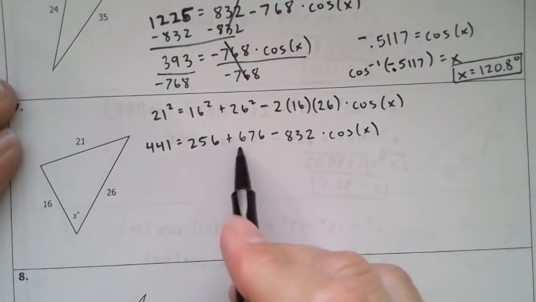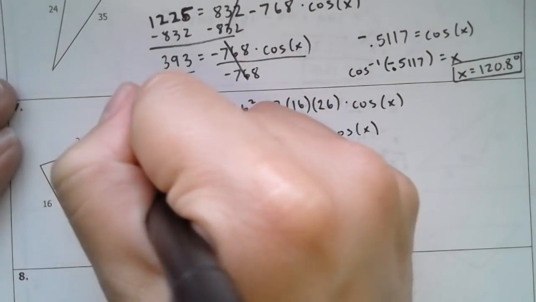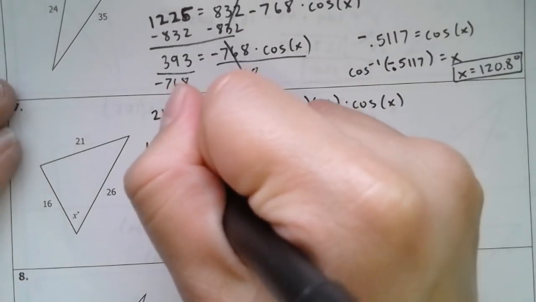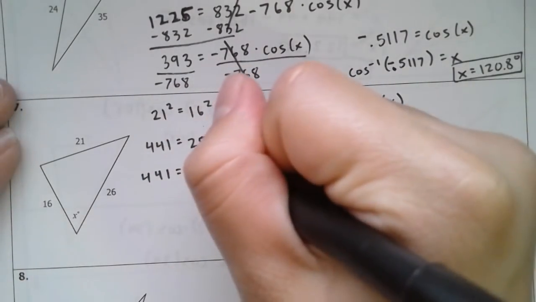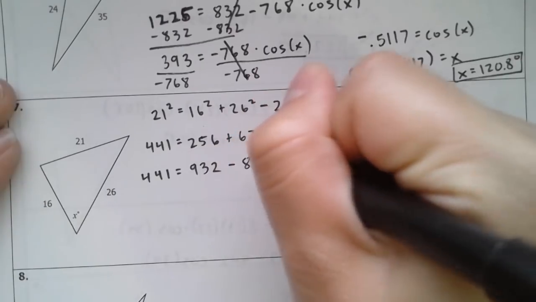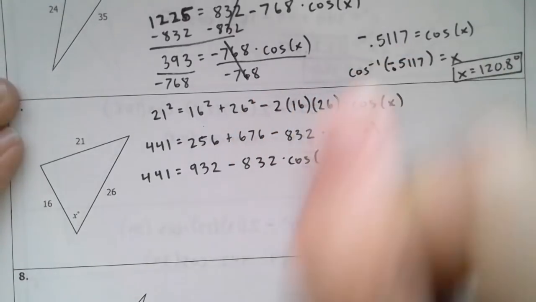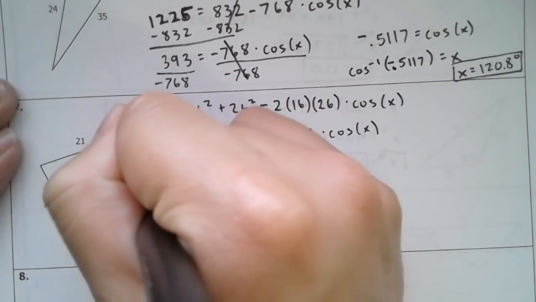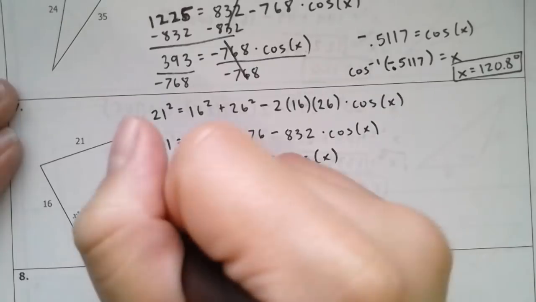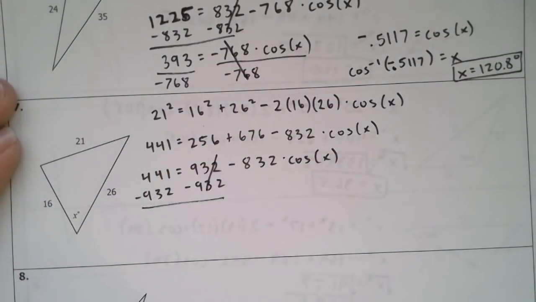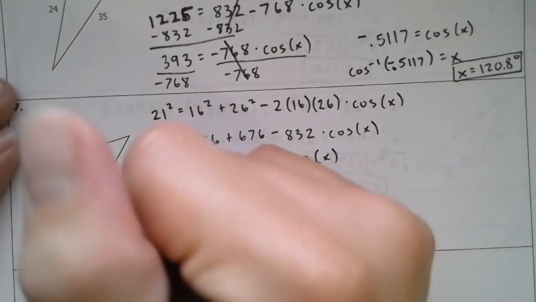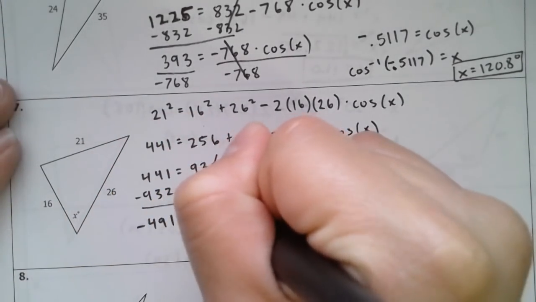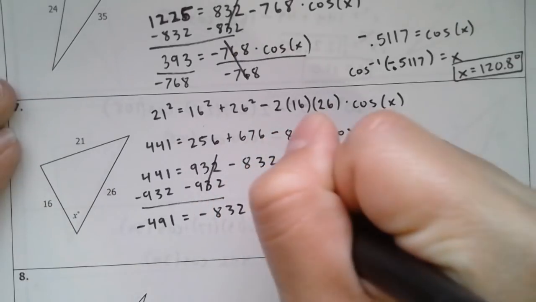When you add these two up, you're going to get 441 is equal to 932 minus 832 times the cosine of x. Subtract 932 from both sides. You're going to get 441 minus 932, which is negative 491. That's equal to negative 832 times the cosine of x.